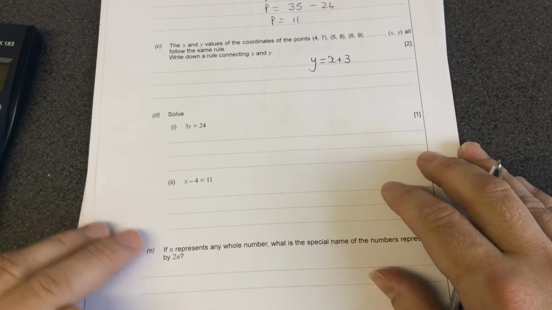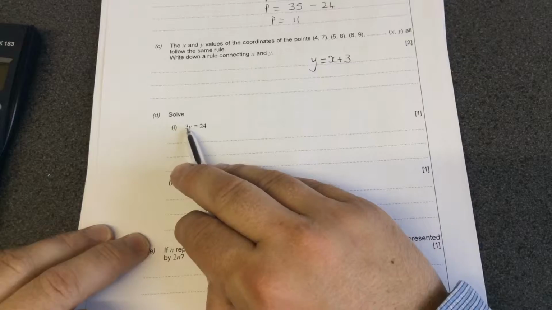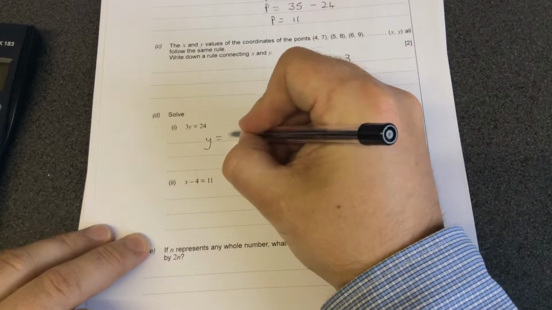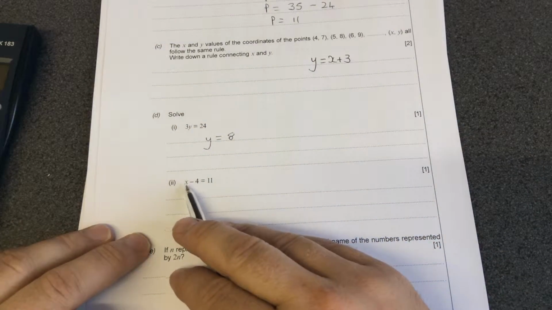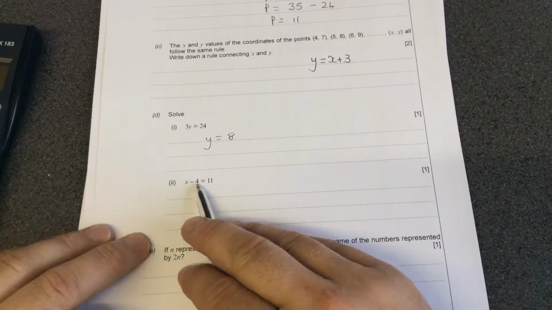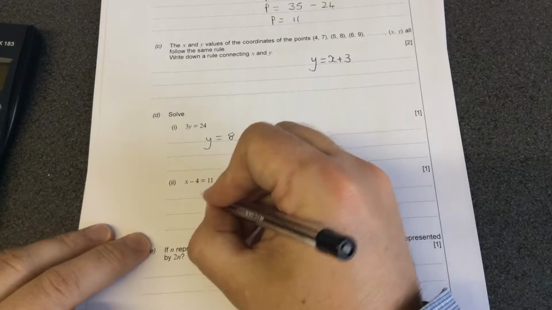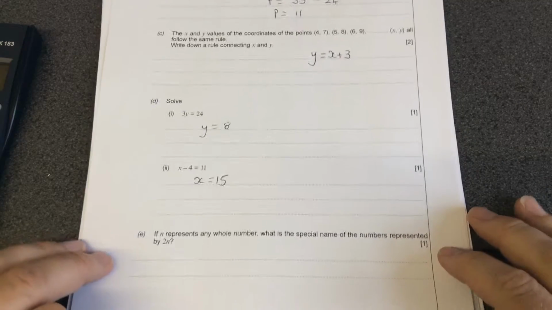When you solve an equation, 3 times something is 24. So the opposite of times is divide. So 24 divided by 3 is 8. Or 3 times 8 is 24. This one here, something take away 4 is 11. So the opposite of take away 4 is add 4. So 11 add 4 is 15.